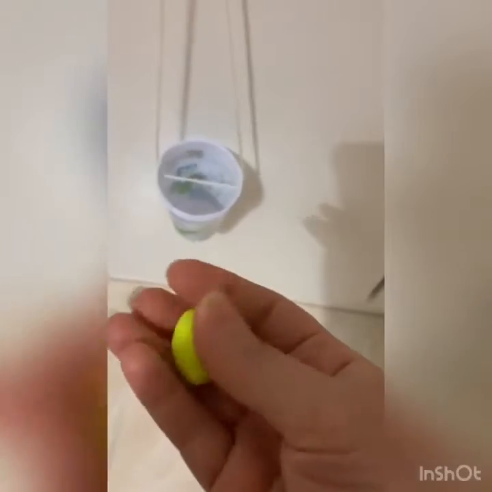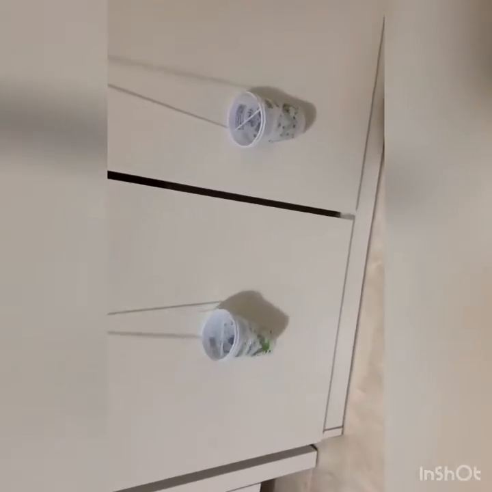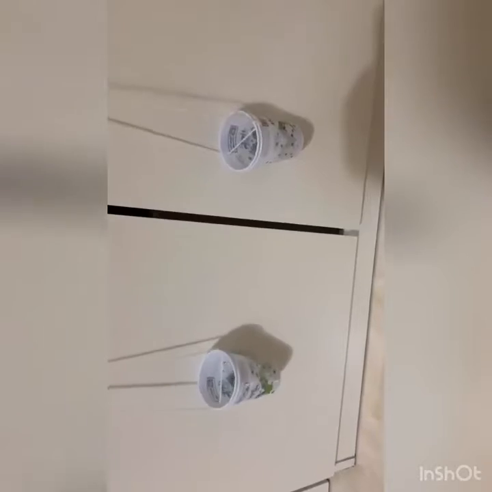Let's take this yellow one. I'm going to change it into a circular shape. Will the mass change? Let's see. The cups are still on the same level, so they have the same mass as well.